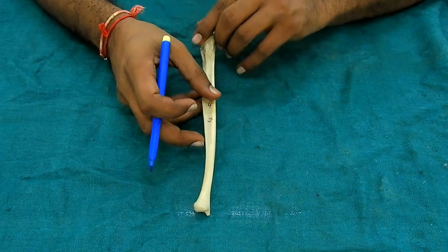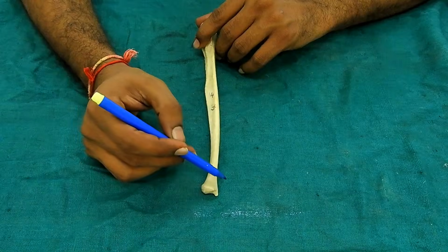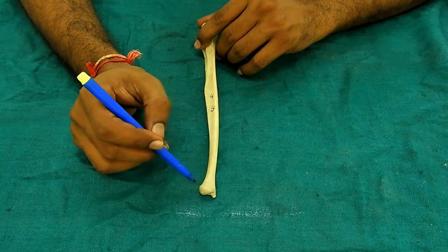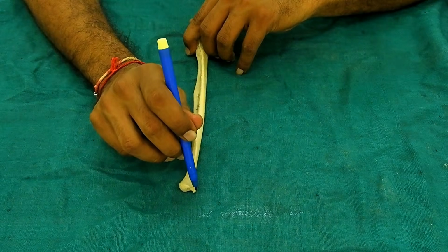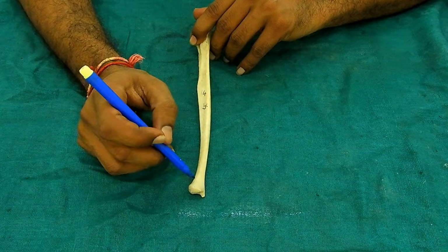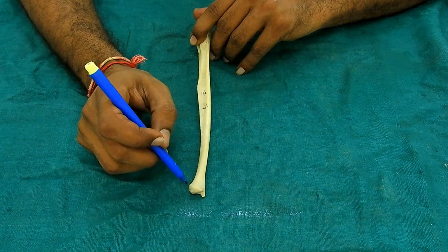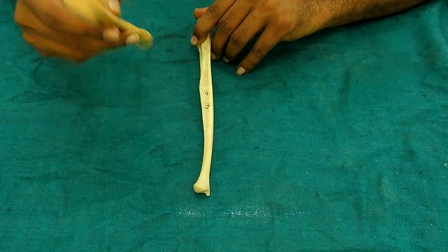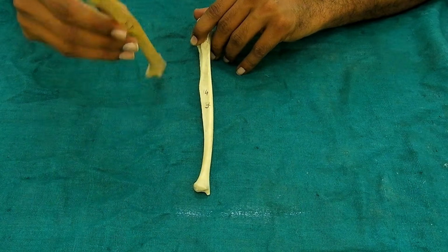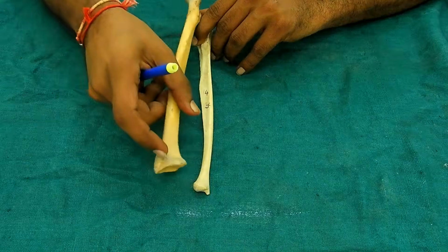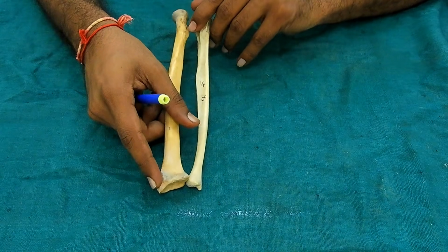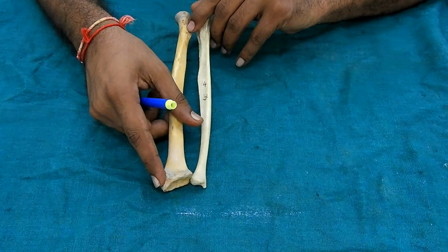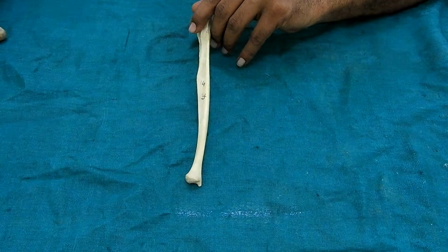Now we will see the last part of ulna, that is the lower end. The lower end of the ulna is having 2 parts, the rounded head and the styloid process. The rounded head along its lateral part is convex and it will articulate with the ulnar notch of the radius to form the lower or inferior radio-ulnar joint, which is a pivot variety of synovial joint.